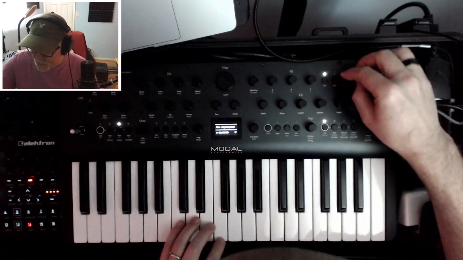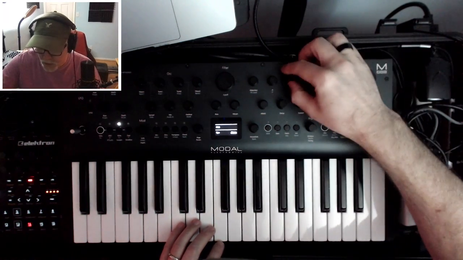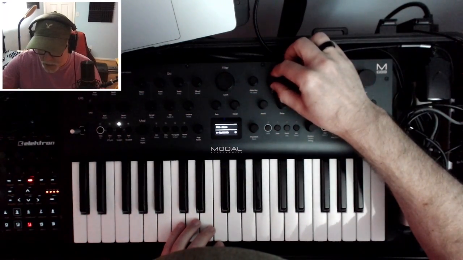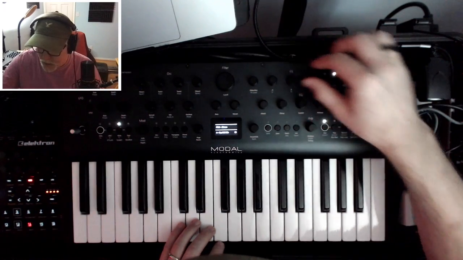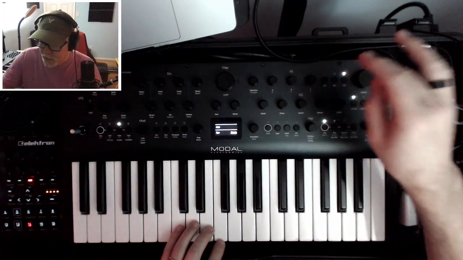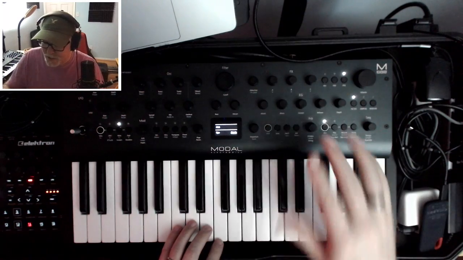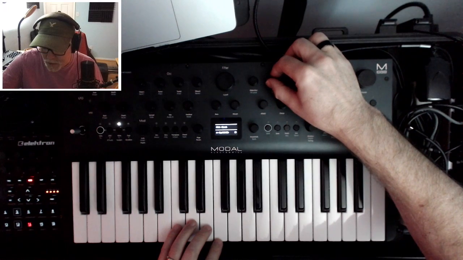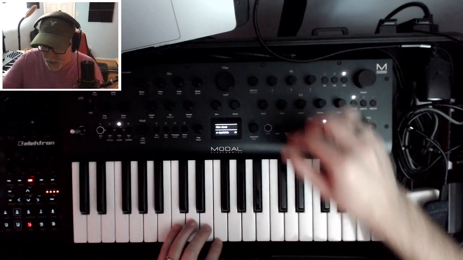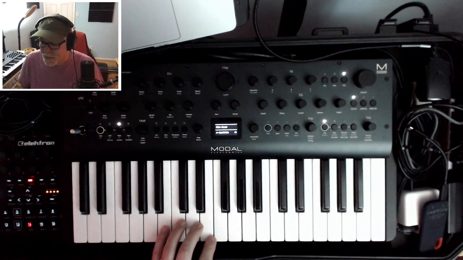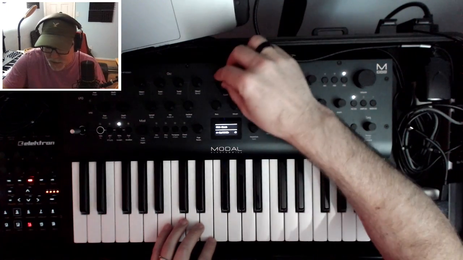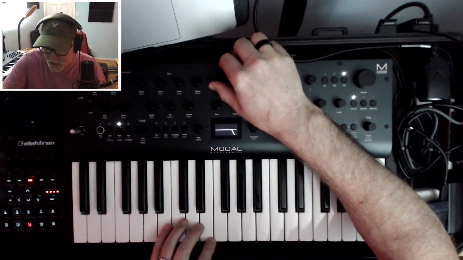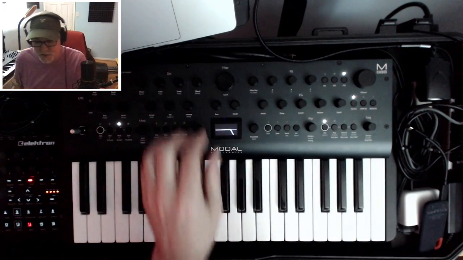There we go. Let's add a little bit of chorus. And some reverb, although it's going to sound kind of smeary with this much stuff. It's kind of cool. All right, let's mess around a little more. Let's change the filter. Let's try to put some resonance on here.